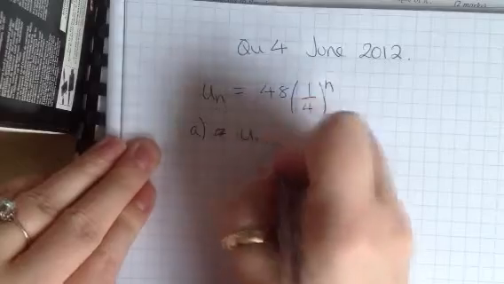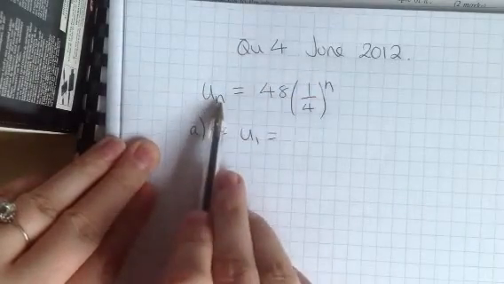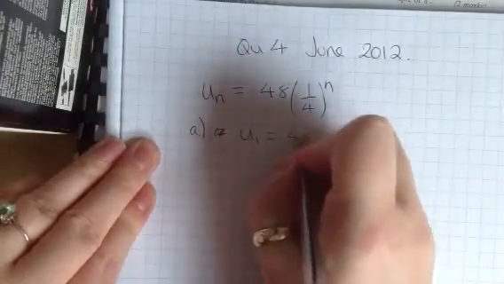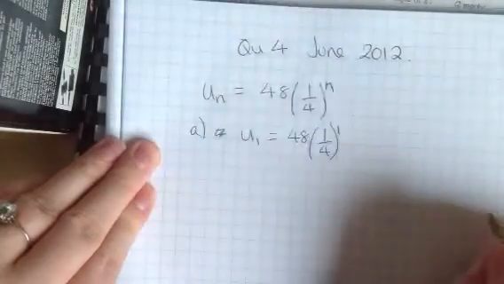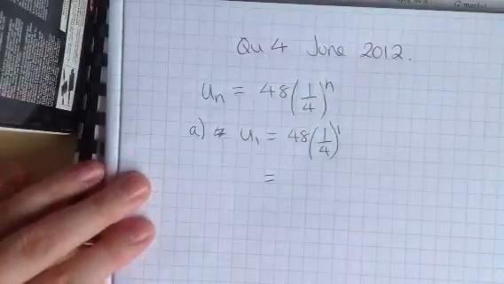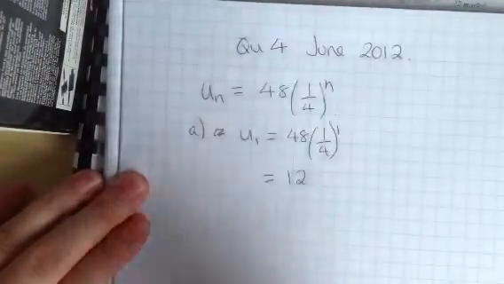Well, u1 is equal to this. If you stick a 1 there, if that n is 1, all you do is 48 times a quarter to the power of 1. You don't need to show your 1 if you don't want to. 48 times a quarter is the same as 48 divided by 4, which is 12.